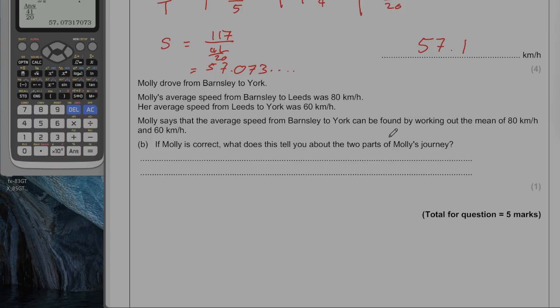So the most straightforward way of viewing this is, if we're working out the average of 60 plus 80 divided by 2, it actually means that the time taken for both the journeys must be the same.